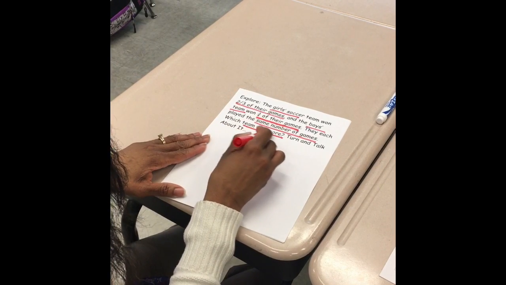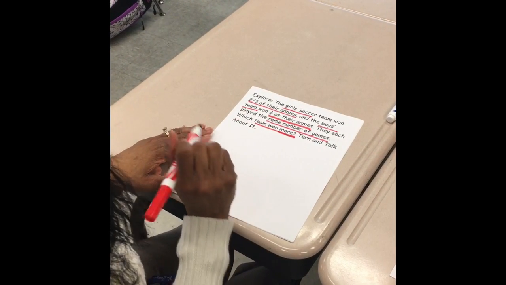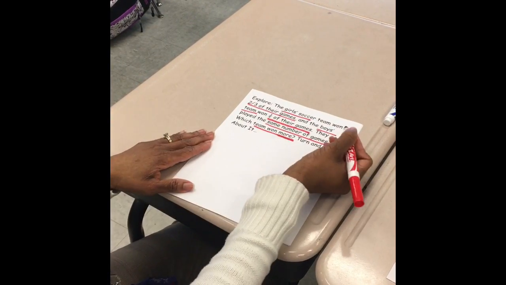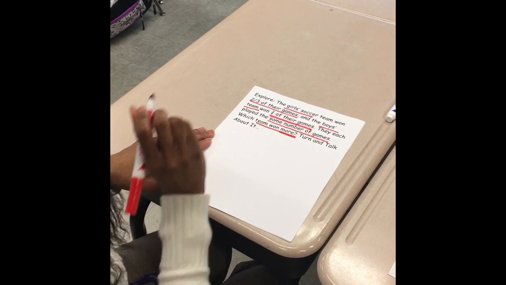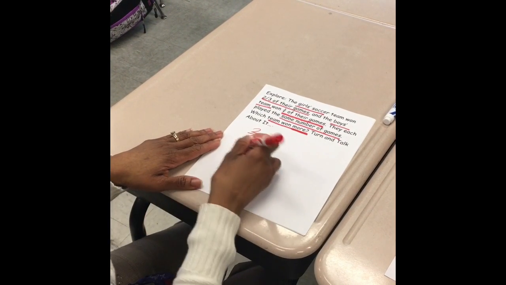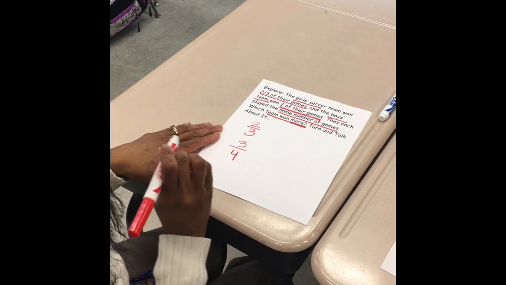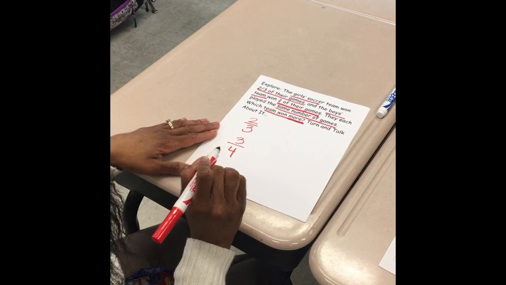Finally, who won more? So I know that I should probably find my least common denominator to make equivalent fractions. Well, I have my fractions of 2/3 and 3/4. Now, how do I find my least common denominator?